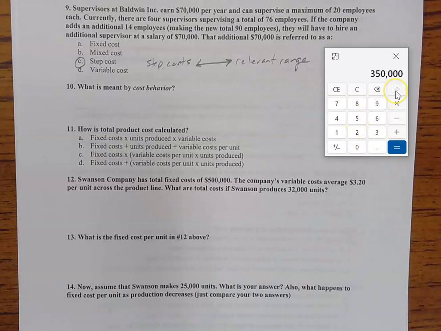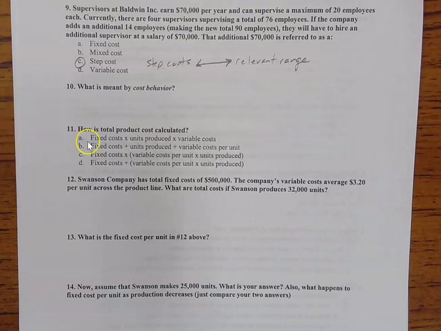So basically 70,000 times 5. But I want you to understand that yes, the $350,000, the $70,000 each, it is a fixed cost. But that additional $70,000, what we're looking for here is a step cost. Technically, A is correct, okay, but that defeats the purpose of what we're trying to learn with the question. Okay, let's move that out of the way.